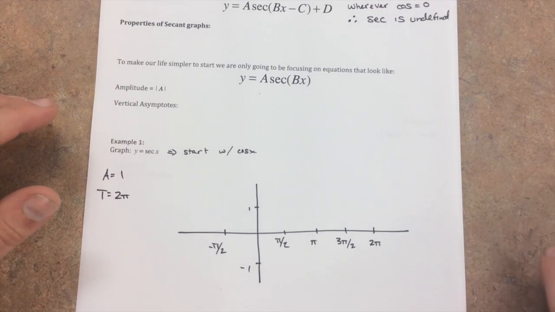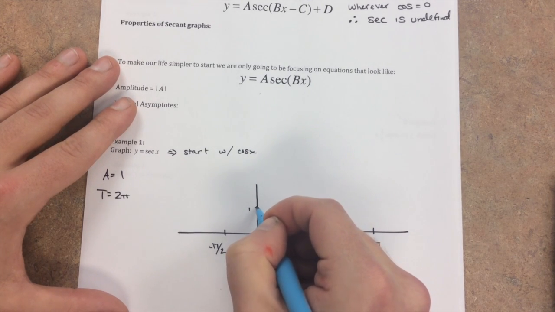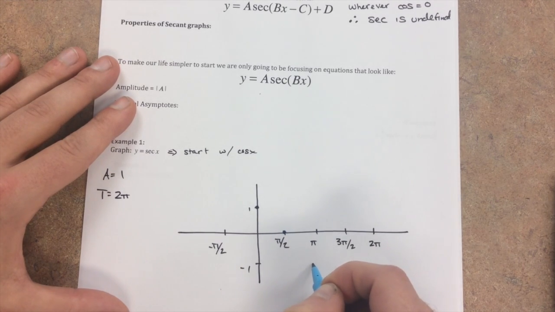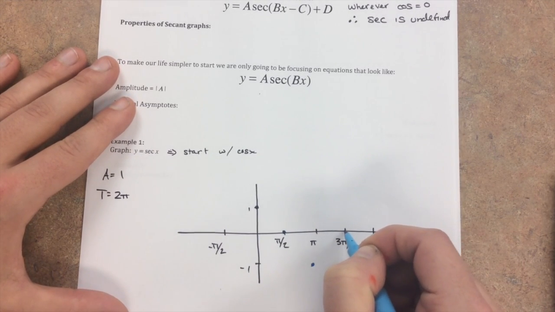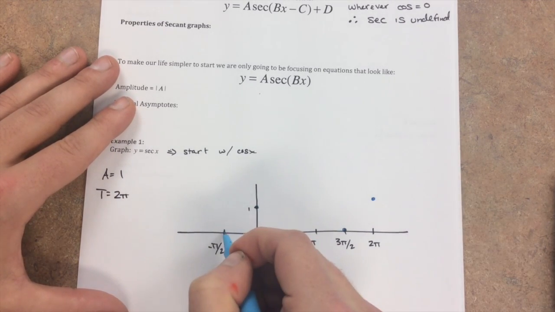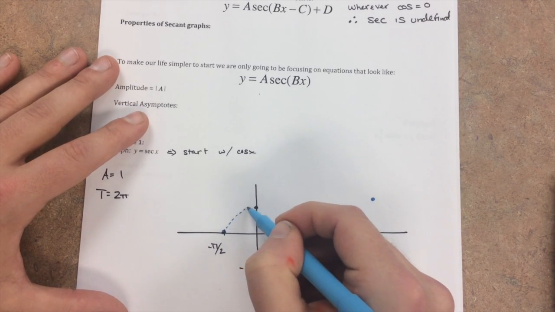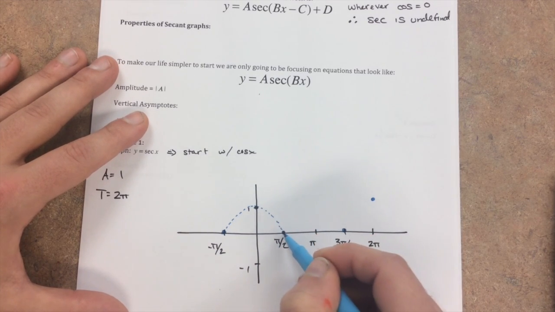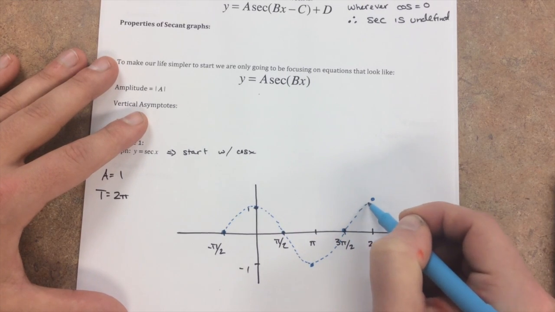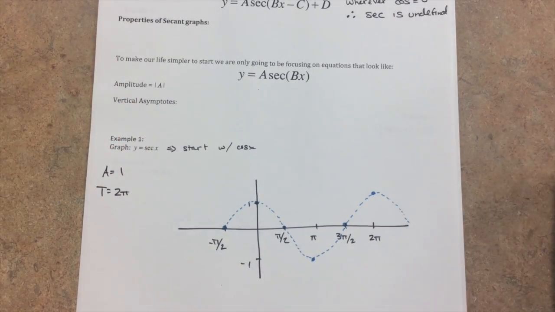And then we're just going to walk around our graph for right now. So cosine of 0 is 1. Cosine of pi over 2 is 0. Cosine of pi is negative 1. Cosine of 3 pi over 2 is 0. And cosine of 2 pi is 1 again. And then for our sake, I'm just going to include negative pi over 2. And what I'm going to do is draw a dashed curve, because we're not trying to graph cosine here, we're trying to graph secant. So this gives us our basic sketch.